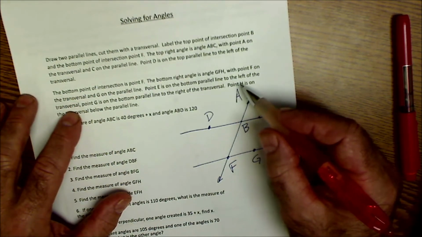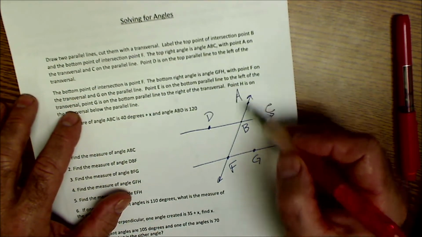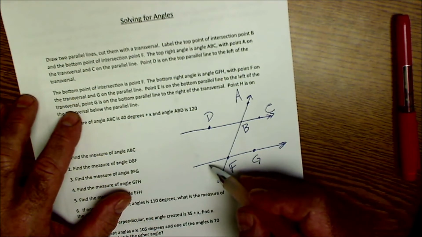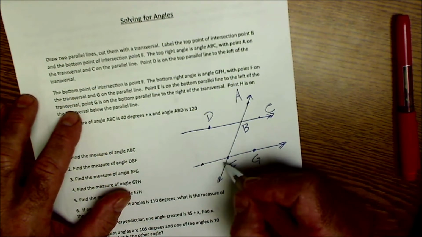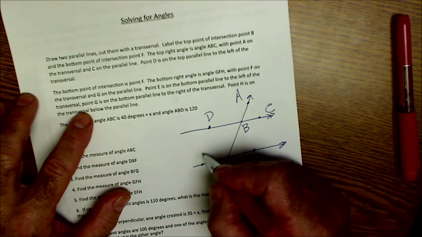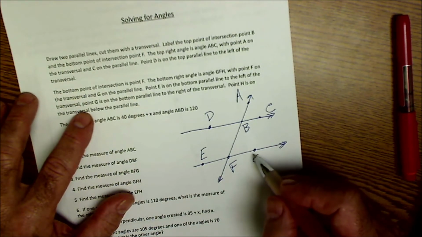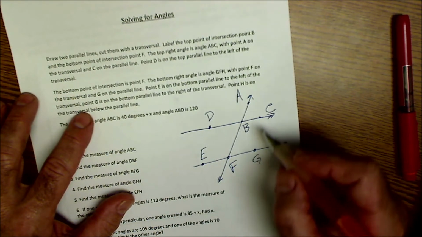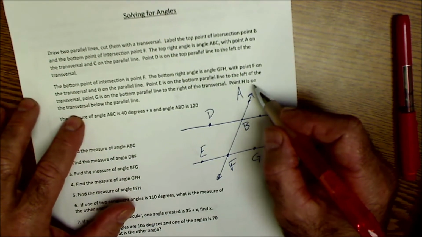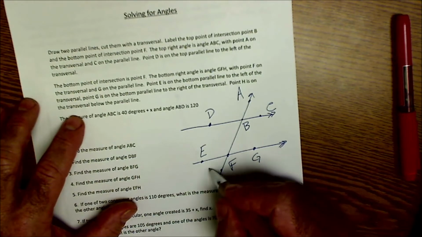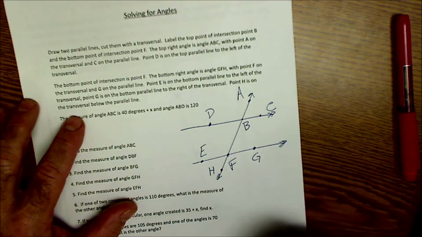Point E is on the bottom parallel line, to the left of the transversal. Point G is on the bottom parallel line to the right of the transversal. Point H is on the transversal below the parallel line, so this point H.